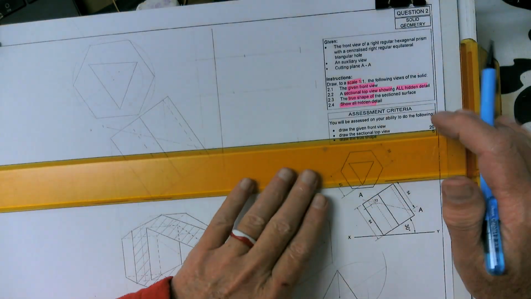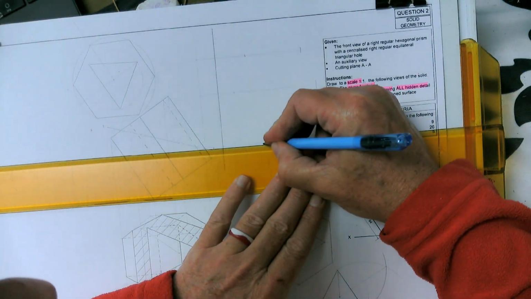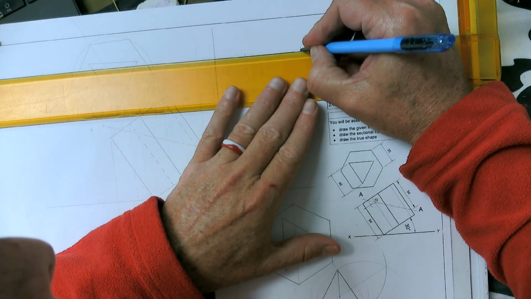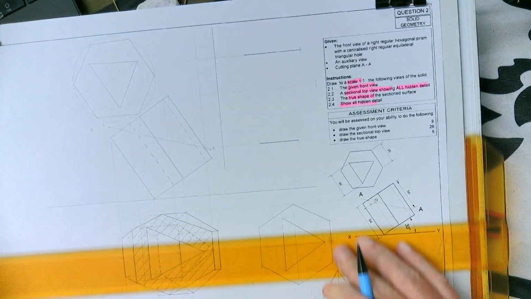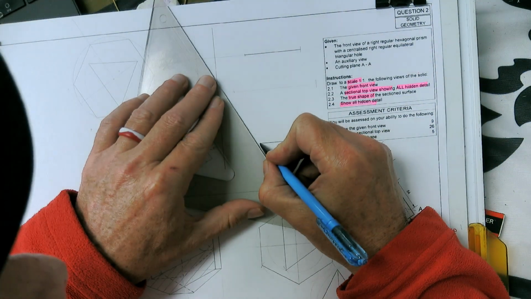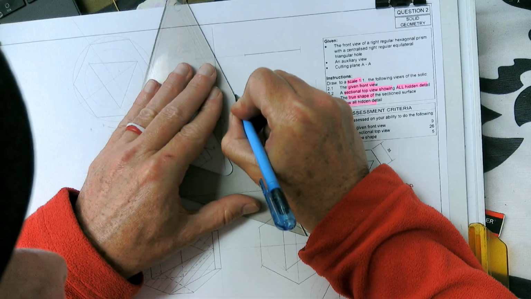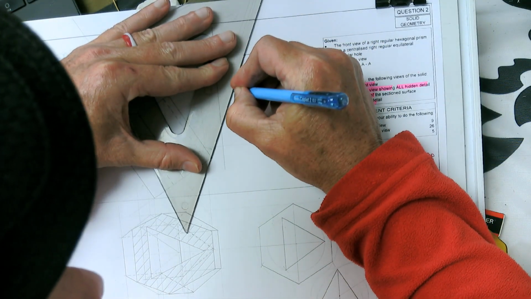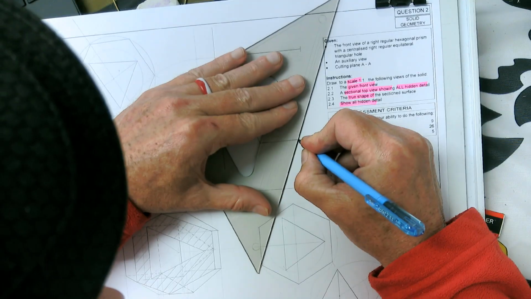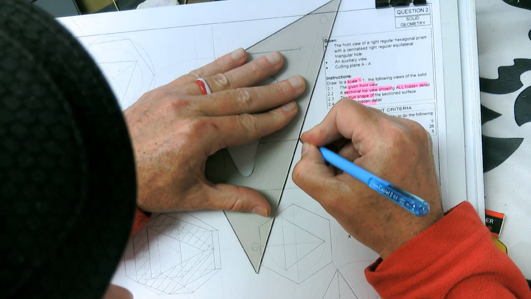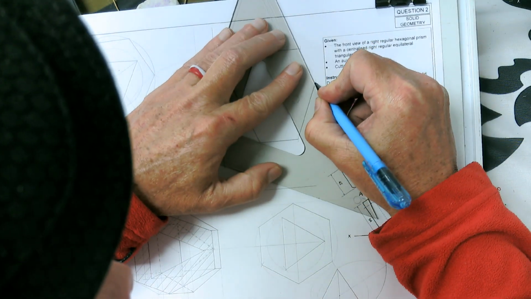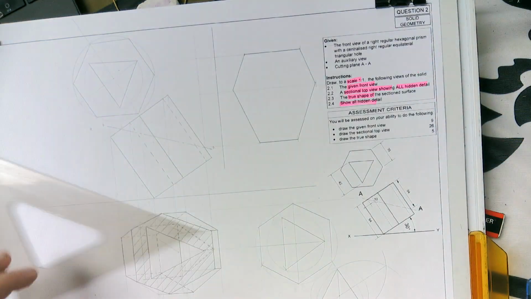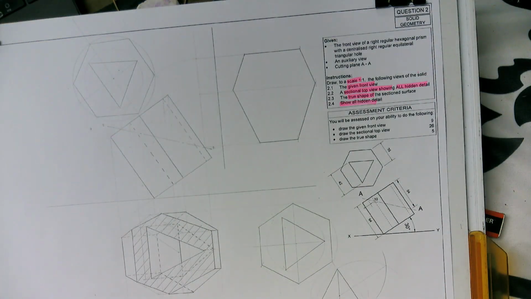So this is the true shape of the hexagon. Okay, true shape of the hexagon.